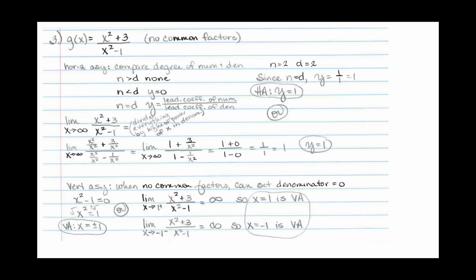All right, then for number 3, trying to find our horizontal and vertical asymptotes, we need to make sure that we don't have any common factors. So x squared plus 3 doesn't factor. x squared minus 1 would be (x plus 1)(x minus 1). So no, there's nothing in common that could cancel out.